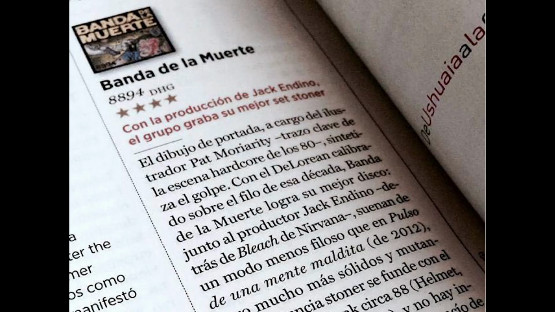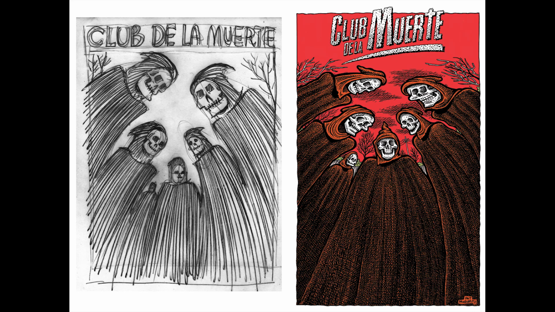But then the album got 4 stars in Rolling Stone in South America, and I can't read Spanish, but I can see my name on the second line there. And so I was like, yes. I started getting calls from media companies in South America. So one job leads to another. There's one sketch for a poster that I did for Club de la Muerte, Club of Death in South America. I kind of have this chain reaction of one job leading to the next.